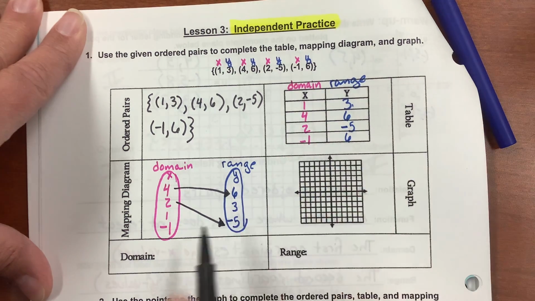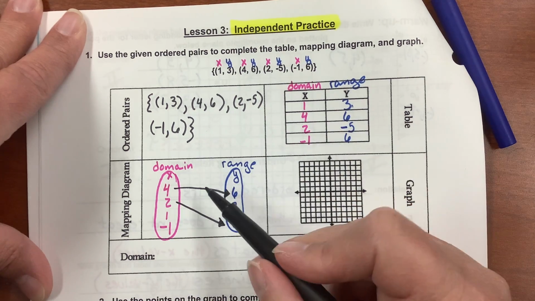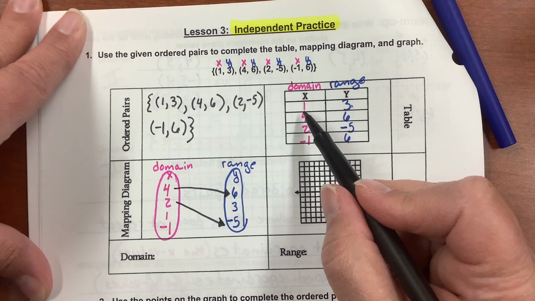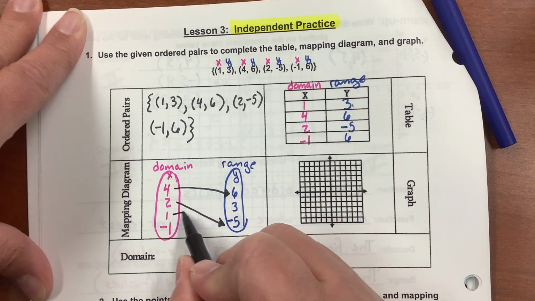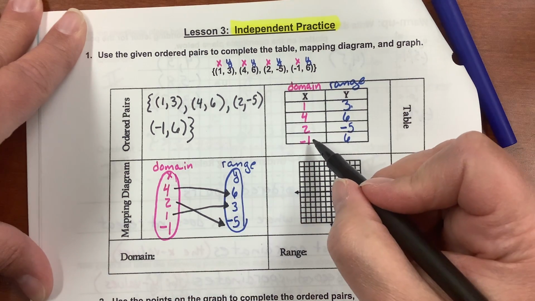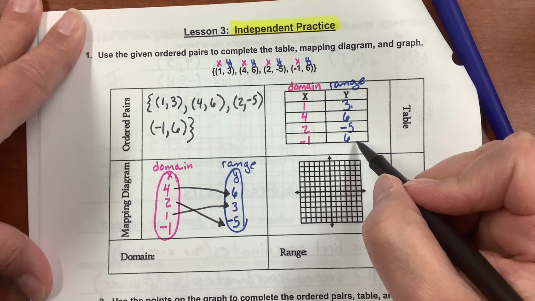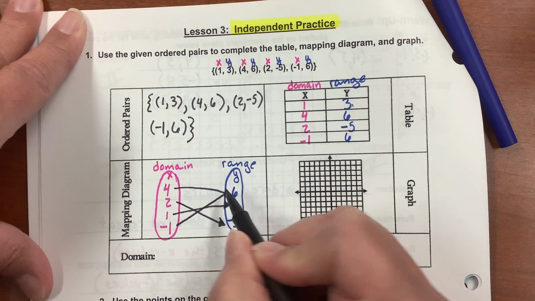And these are rays. They start at a point and they're going to the other point. And what do I have here? I have 1. 1 corresponds to 3, so 1 maps to 3. And -1 corresponds to 6, so -1 maps to 6.